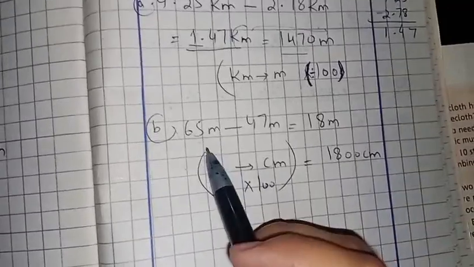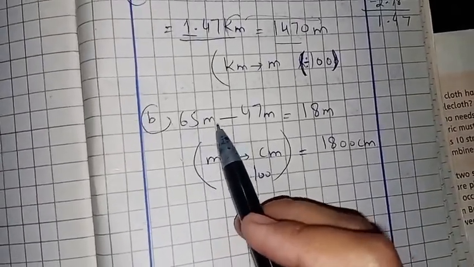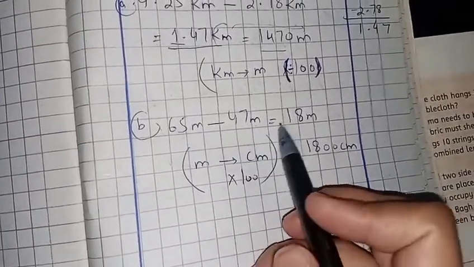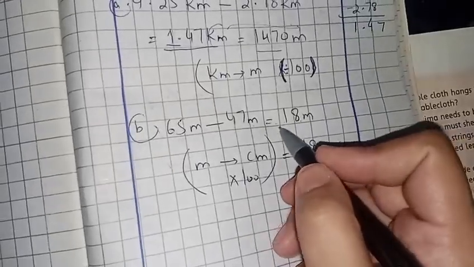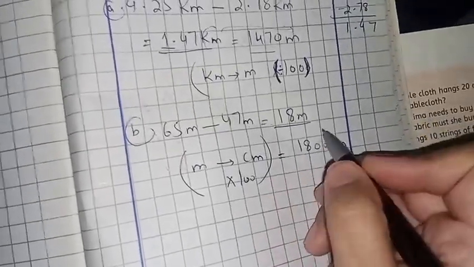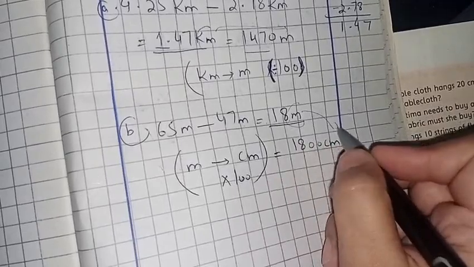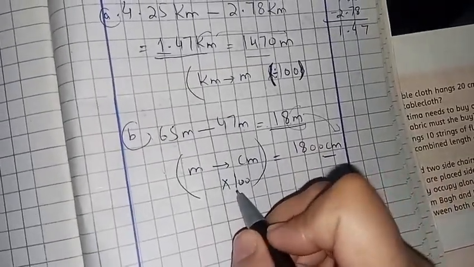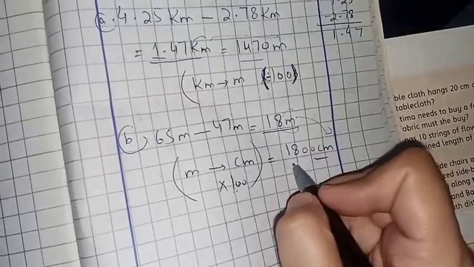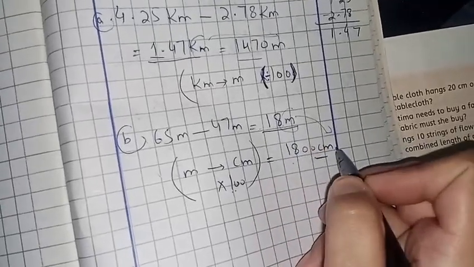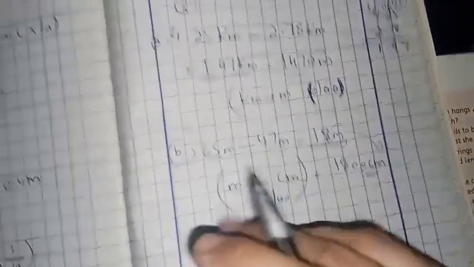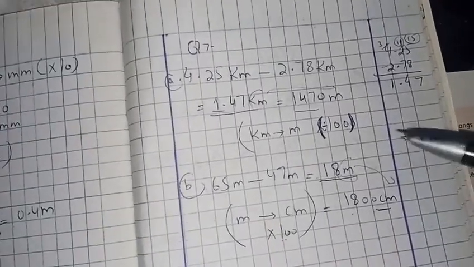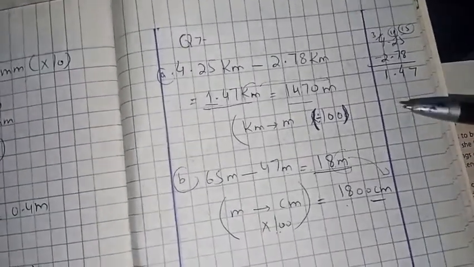Now this one question: 65 meter minus 47 meter. I get the answer 18 meter. It is your first blank. Now the second blank they are talking about, you have to convert meter into centimeter. What you'll do, meter into centimeter, you'll multiply with 100. 18 multiplied by 100, you get 1800 centimeter. You will solve all these question number 7 parts with this method.